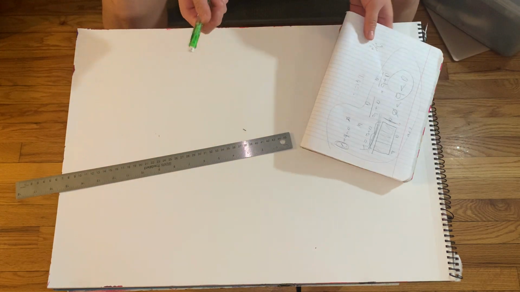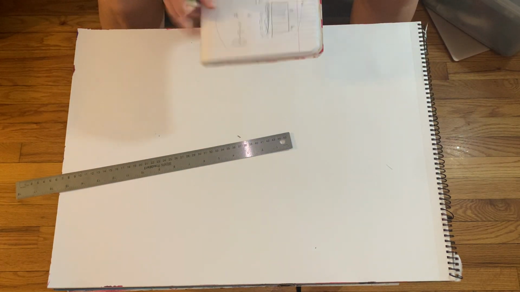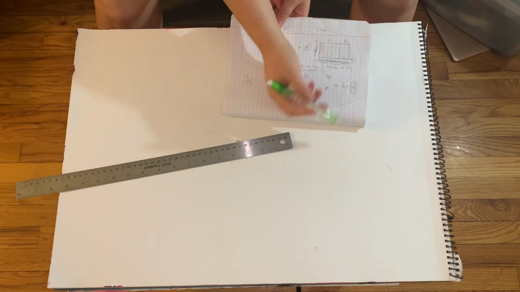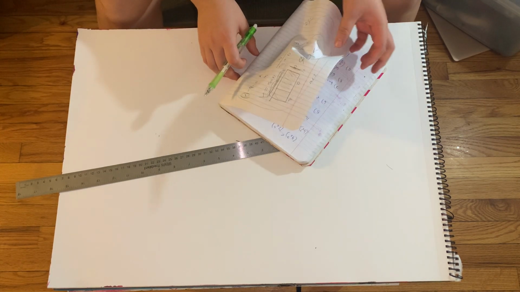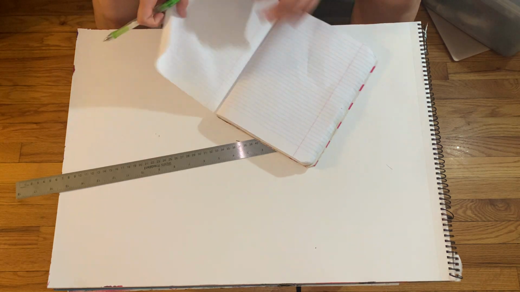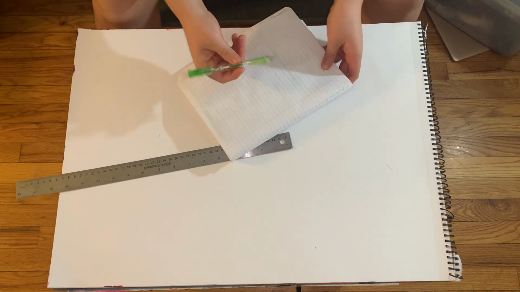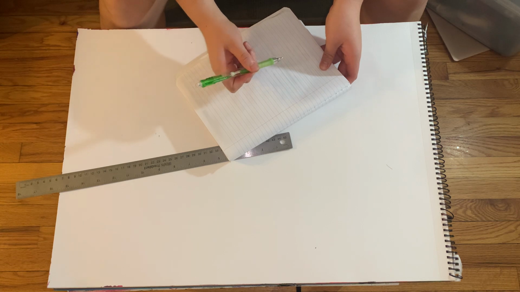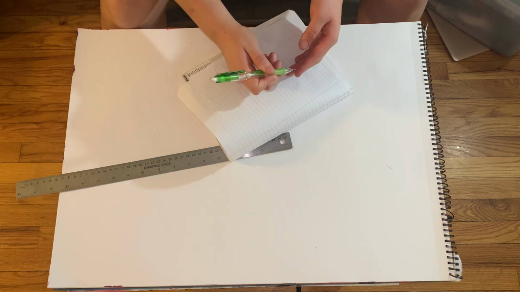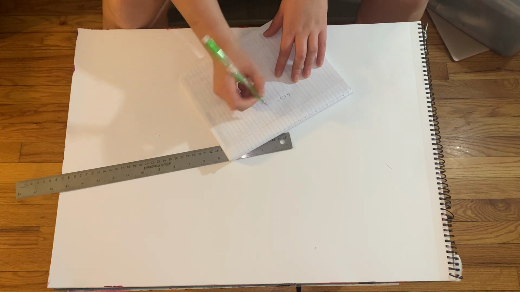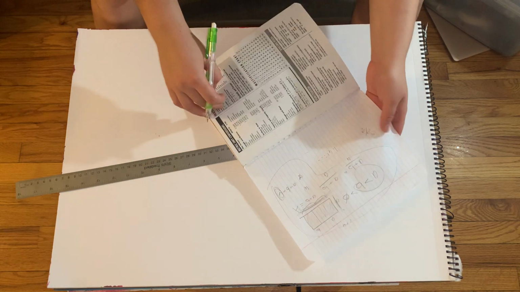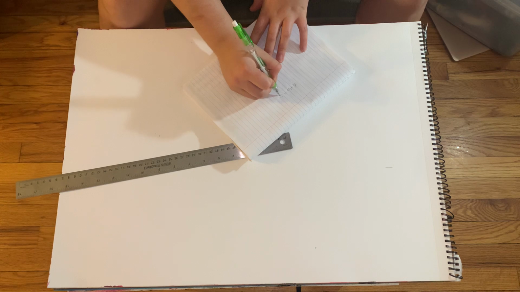And what we're trying to do here is this. Knowing all of this here, A plus B has to be equal to 24.